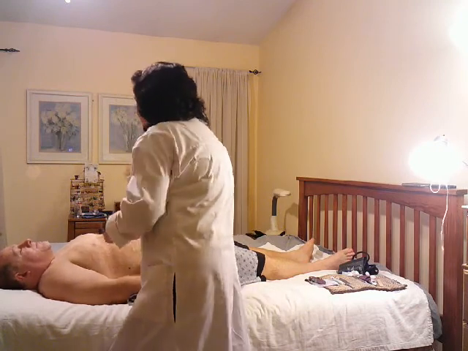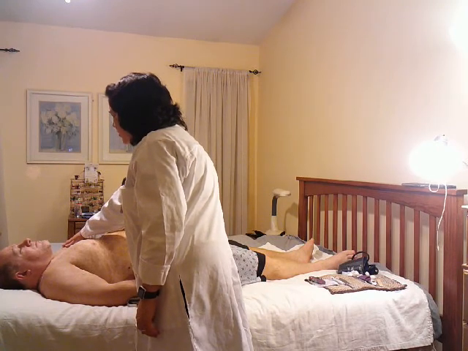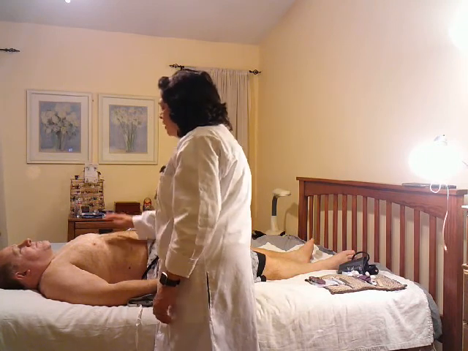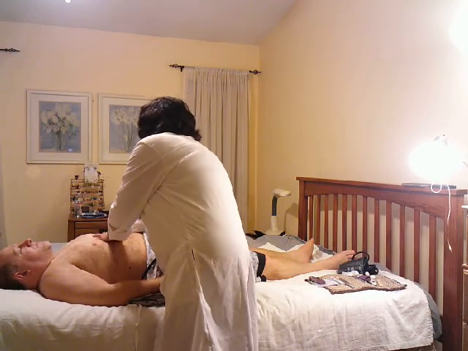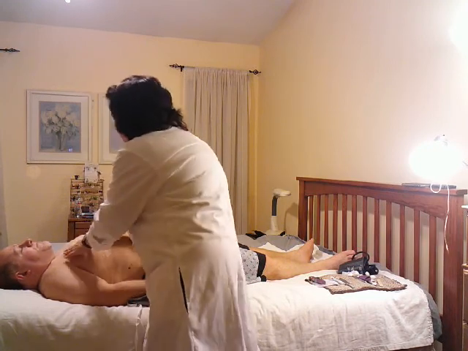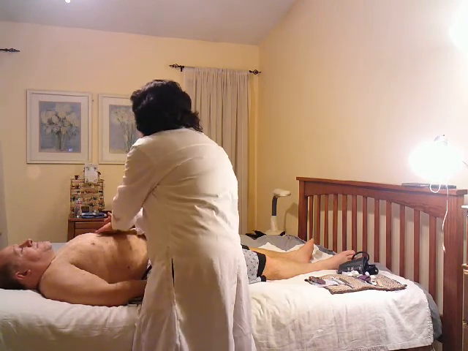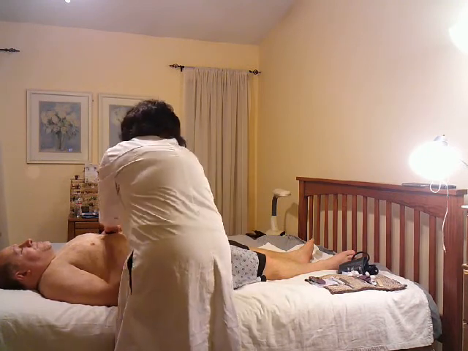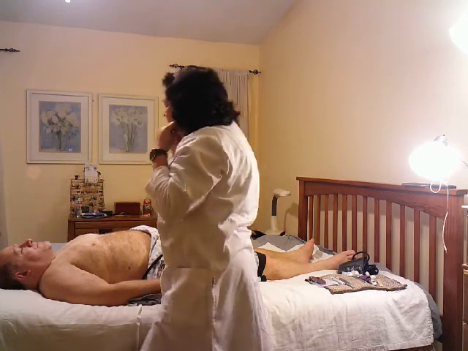So I'm just going to continue to assess your chest. Just viewing your chest, I'm going to watch the rise and fall of your chest. The chest rises and falls equally. I'm going to palpate a little bit. Tell me if you have any tenderness. No? I'm going to percuss your chest. There's good resonance in all of the areas percussed.